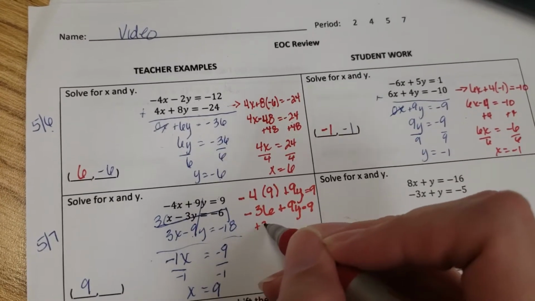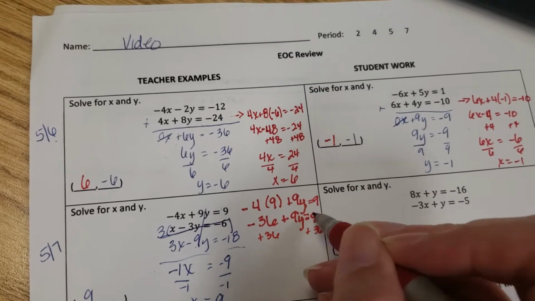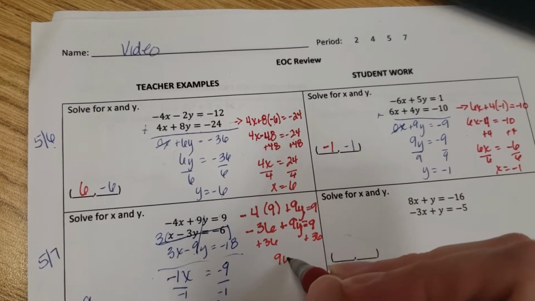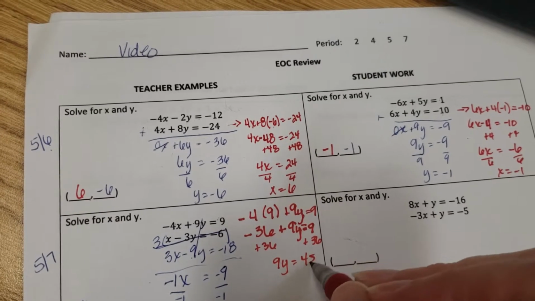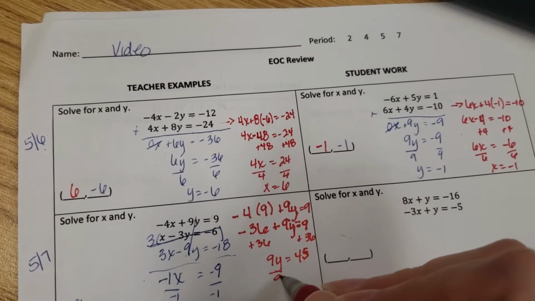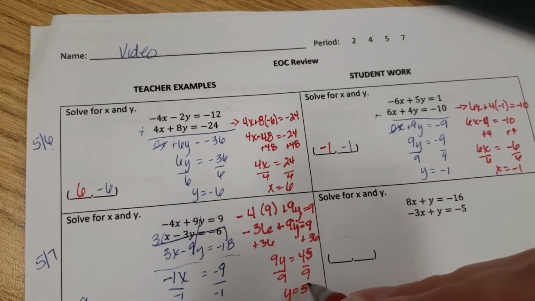I want to add a 36 to both sides. That's an equal sign, by the way. So I get 9y equals 45. That's a 5. I divide both sides by 9 and I get y equals 5.